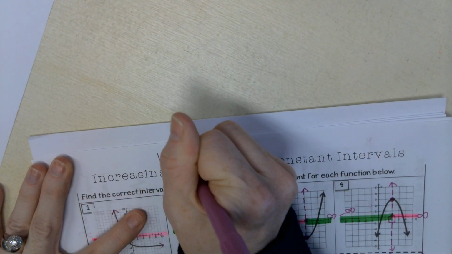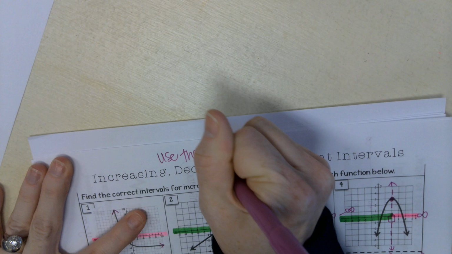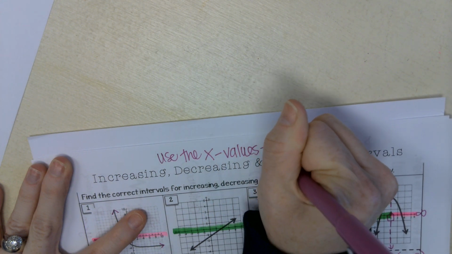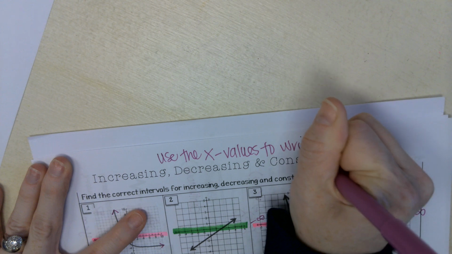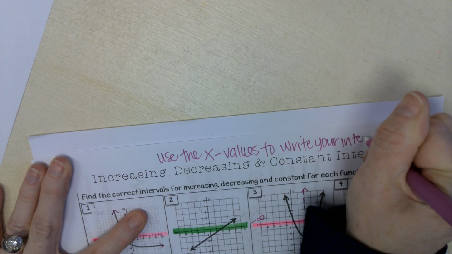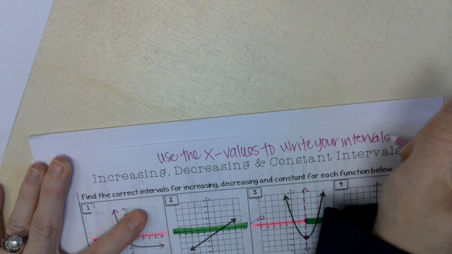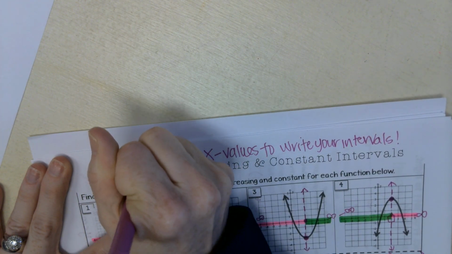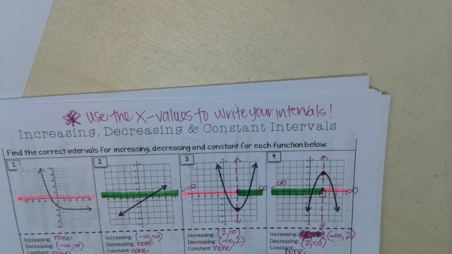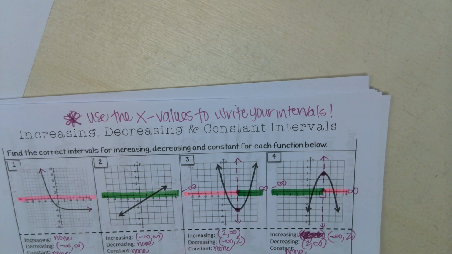Use the x values to write your intervals. Okay? And I'm going to put a star by that. Use the x values to write your intervals.